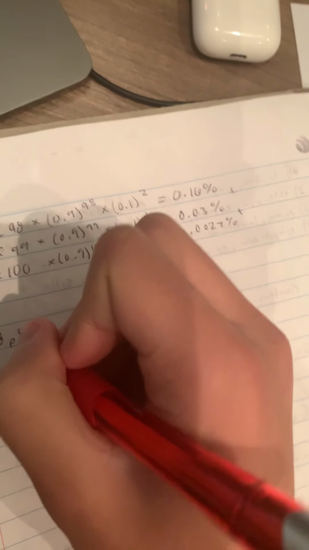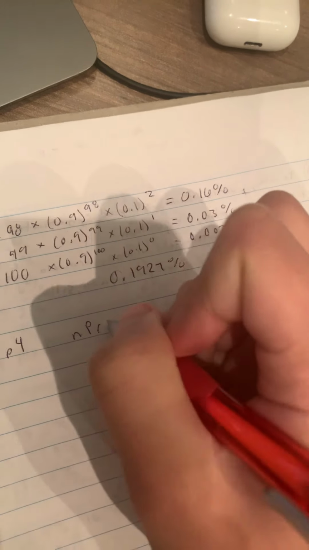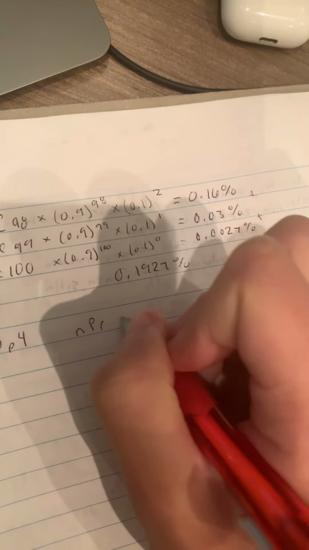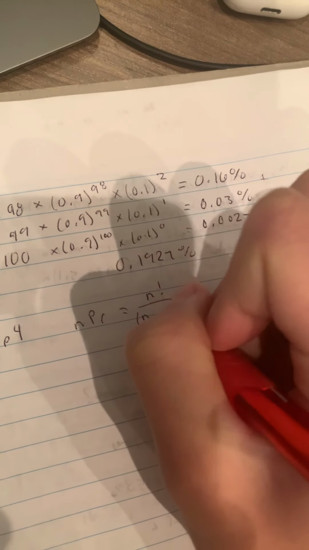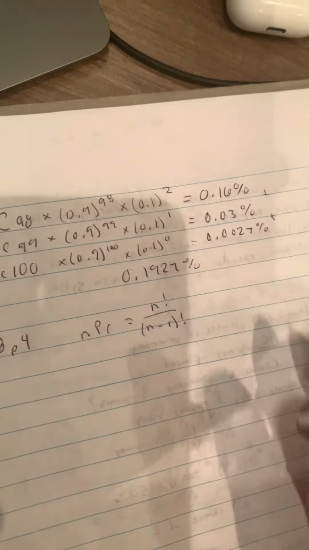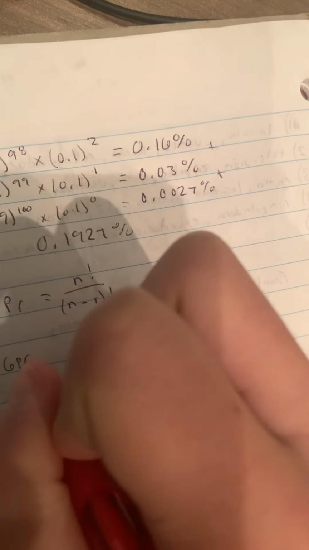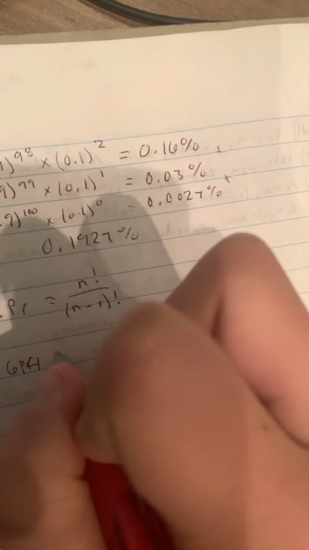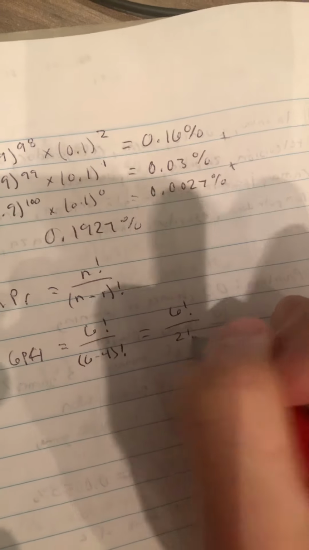However, I can expand it out like he did just to show you what he did wrong. So 6p4, let's just solve this algebraically first. nPr. And to expand this, you get n factorial over n minus r factorial. And that's literally it. That's how you expand that. So to do that, you would do 6p4 like that equals 6 factorial over 6 minus 4 factorial, which equals 6 factorial over 2 factorial.